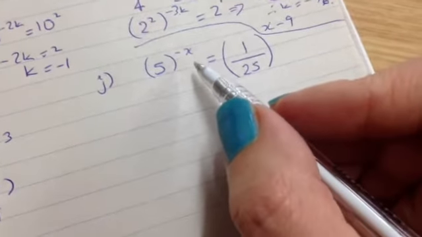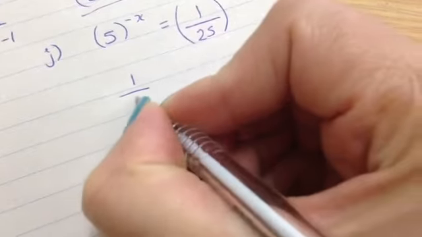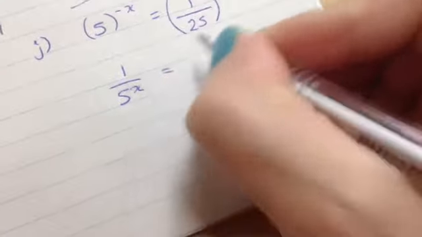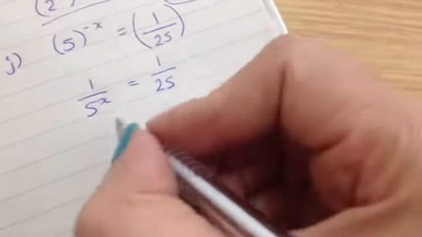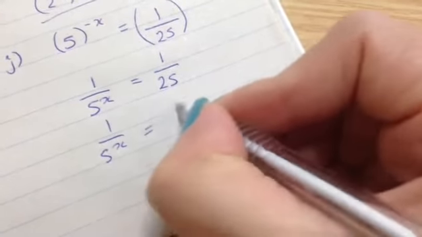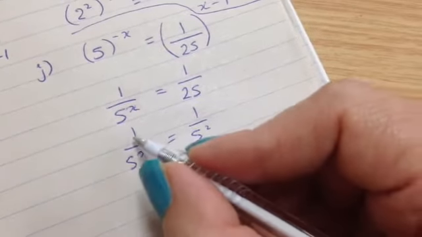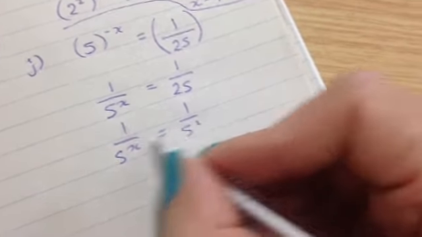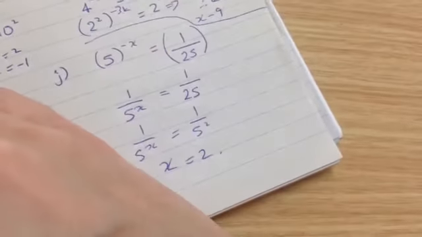Let's look at 9j. So you have 5 to the minus x. That's the same as 1 over 5 to the x. The reason I'm writing it like that is because it's convenient, since you have a fraction here which looks like that. Now 1 over 5 to the x is equal to 1 over 5 squared in this case. 25 is 5 squared. If you've got a 1 on top, just equate your powers. You've got the same base, so x is equal to 2. And now we'll just do 2 questions from number 10.